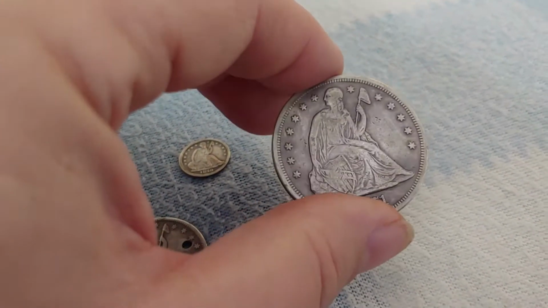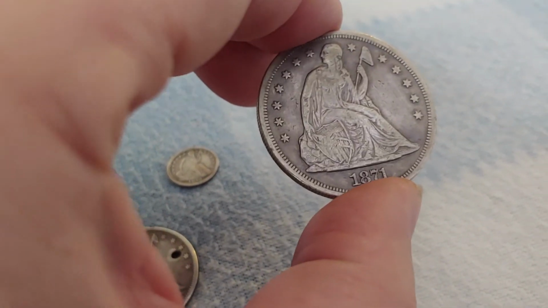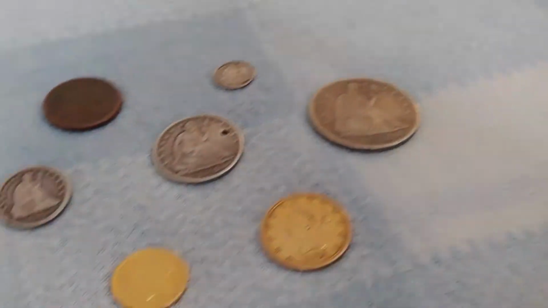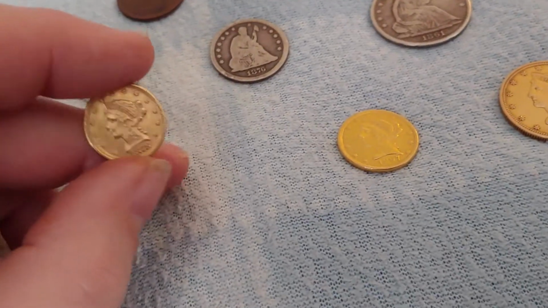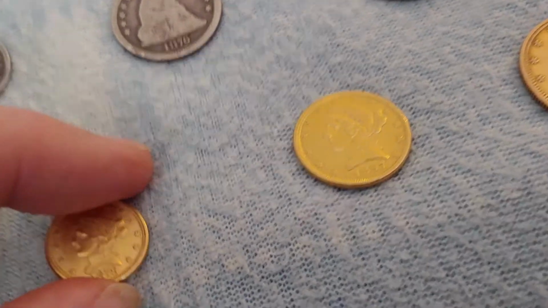It acquired this part of the design in some very well-known patterns dated 1836, but it didn't become the full form of this till 1840. So we're starting in 1840. There's also the $2.50, which was first made in 1796, but acquired the coronet design we see here in 1840.